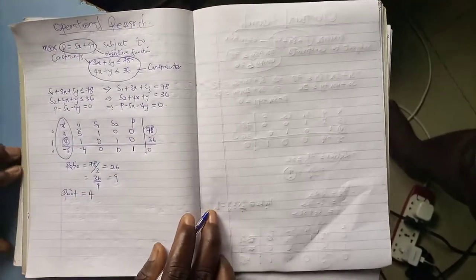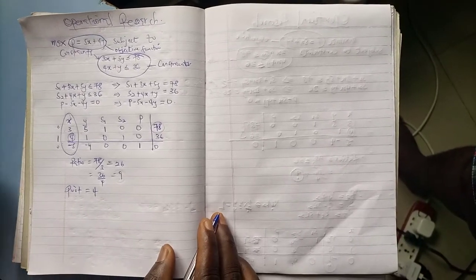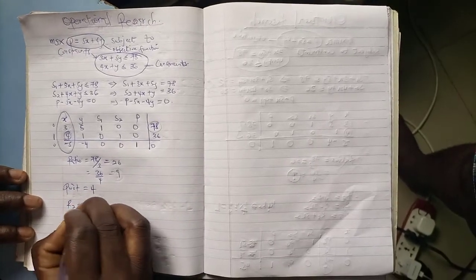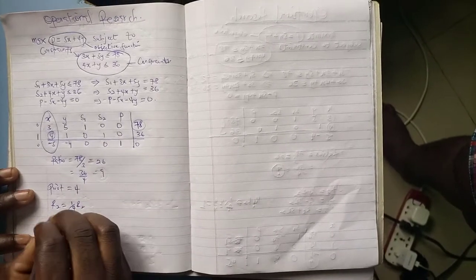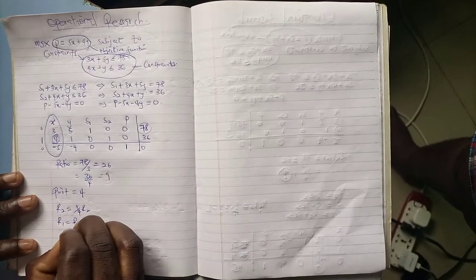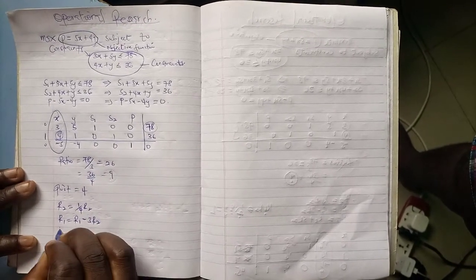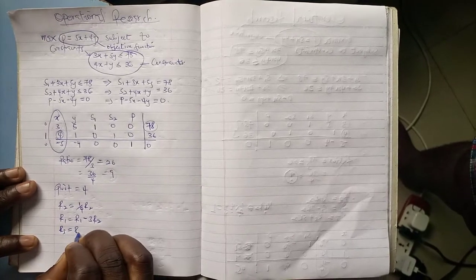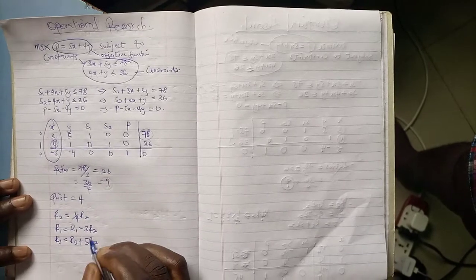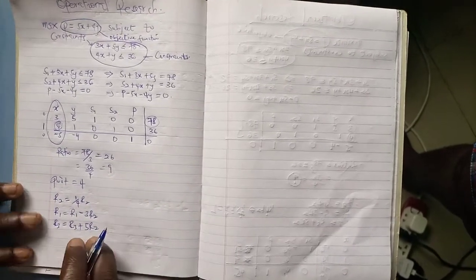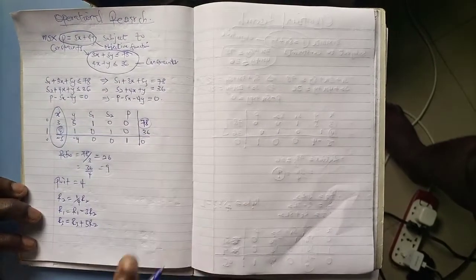So what equations do you think are going to be very important? The equations that I should be thinking of: I should be having my R2 equal to 1 over 4 R2. And for my equation 1, I should be having R1 minus 3 R2. And for my equation 3, I should be having my R3 plus 5 R2. After we have gotten this, we draw the tableau and use these equations to manipulate the coefficients.